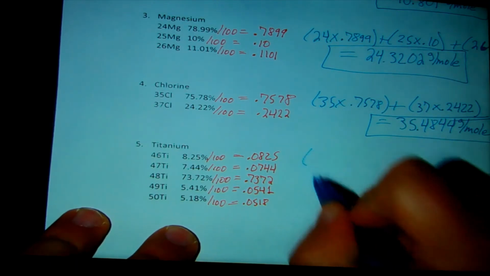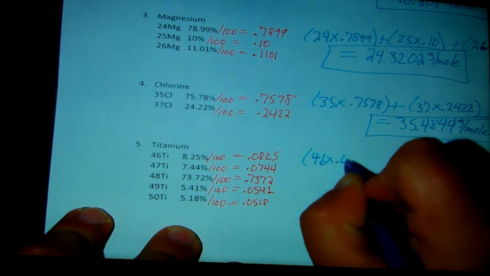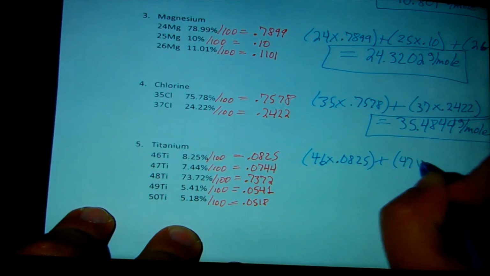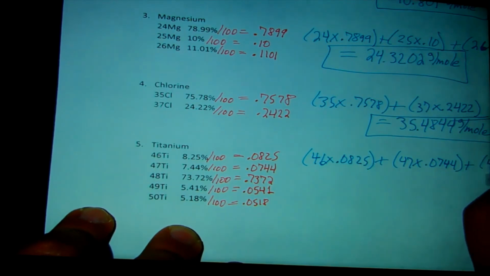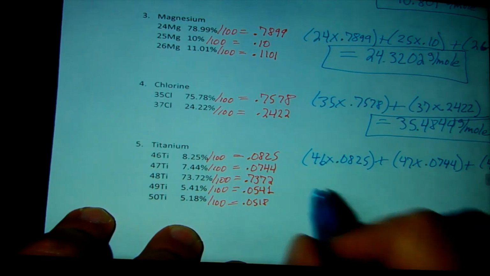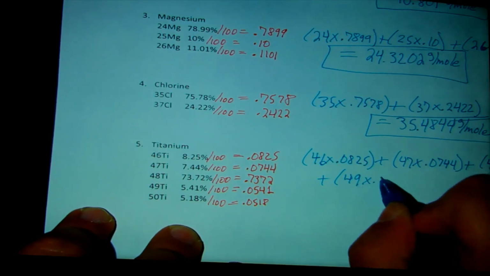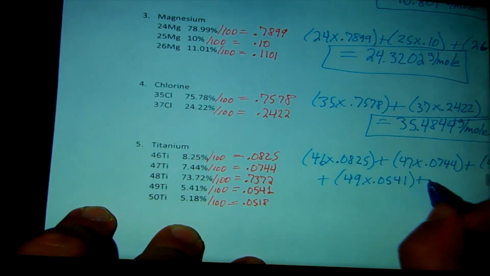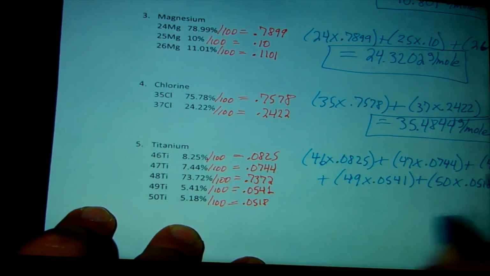So let's do some math here. Let's do 46 times 0.0825, 47 times 0.0744 plus 48 times 0.7372 plus 49 times 0.0541 plus 50 times 0.0518.